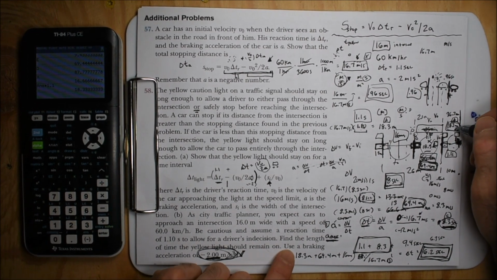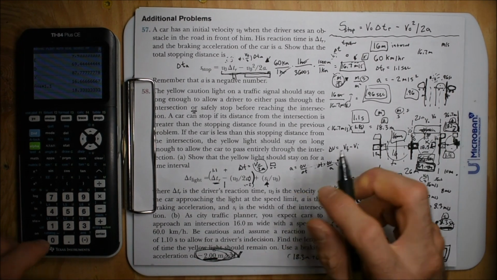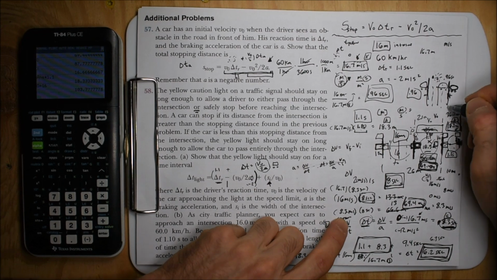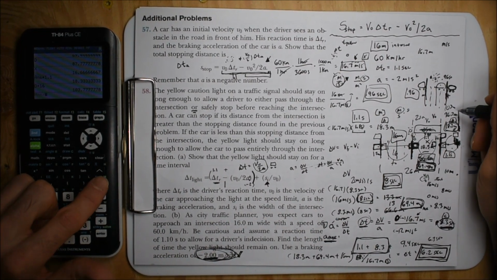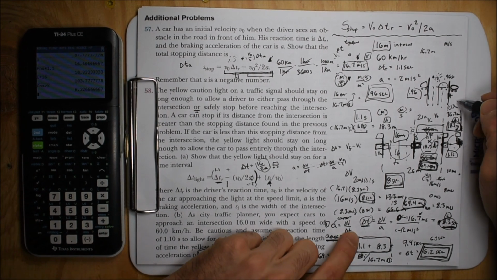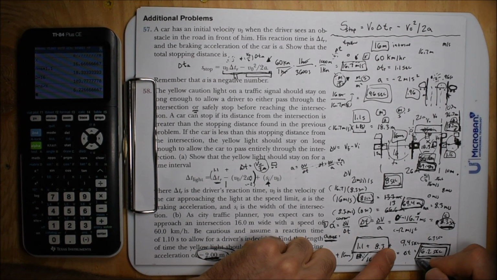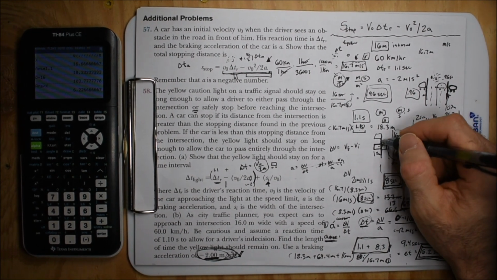So that's your 18.3. Here's your 70, and then your intersection 16. So alpha D plus 16. This is your 103. You're 103 meters away, and you're going, divided by that 16.7 meters per second. It's 6.22 seconds. So that's how long this light has to stay on.